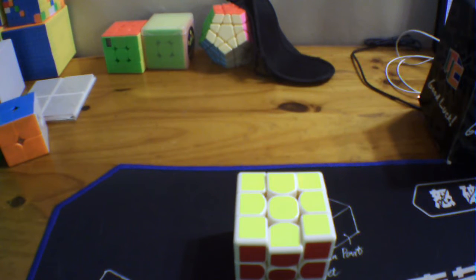Okay, that's it for this part of the tutorial. Go practice on solves like this, just open-eyed execution. I'll see you in the next part where we'll teach you how to solve the corners.